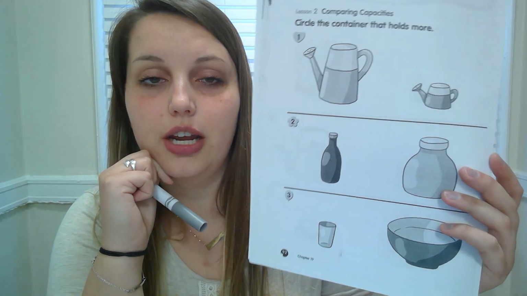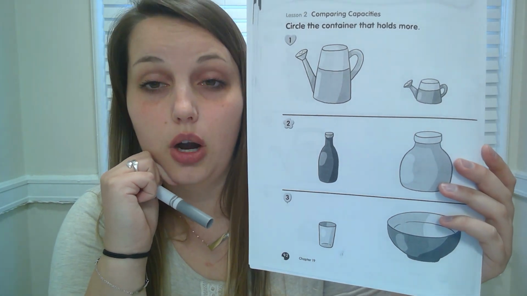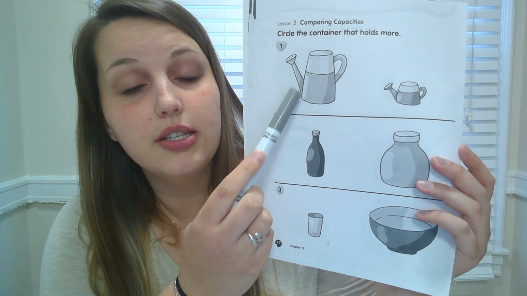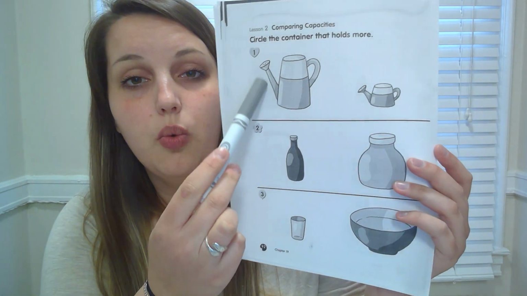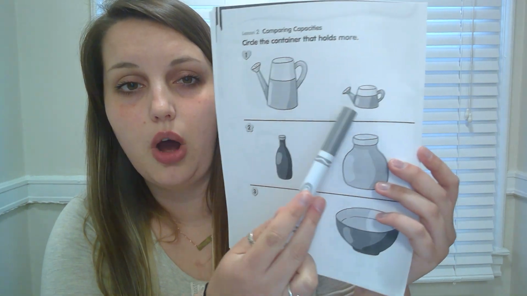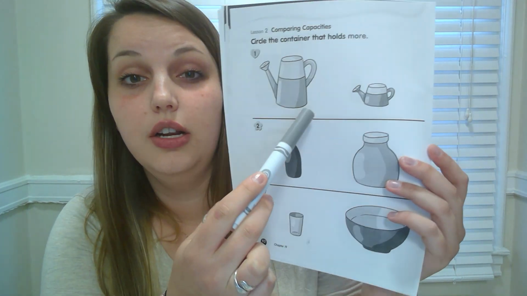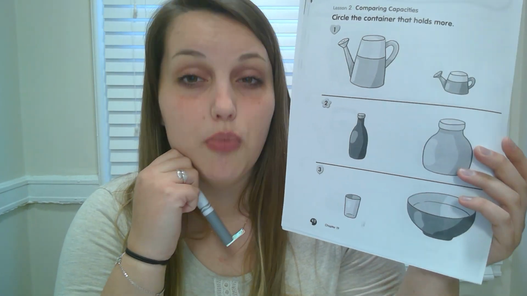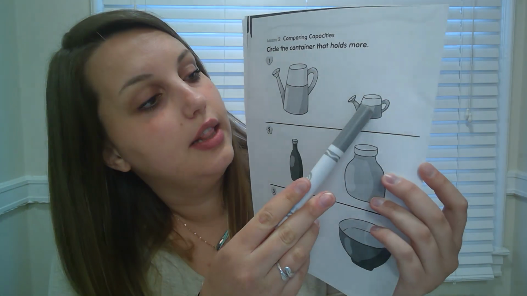Point to which container you think is going to hold more. Yeah, this one right here. These both look like watering cans. This one looks taller and wider, so it looks like it's going to hold more orange juice than this watering can. Okay, circling with your pencil the container that holds more.